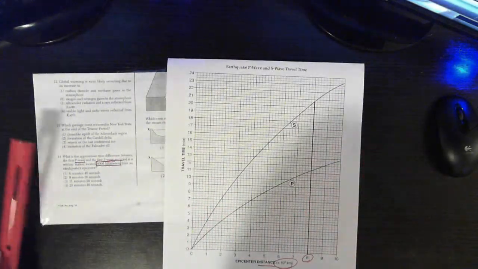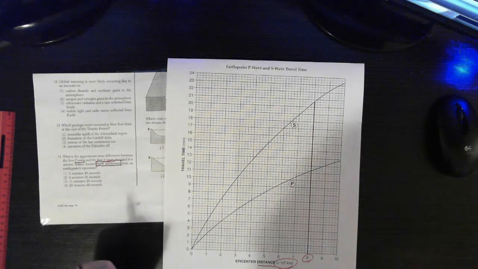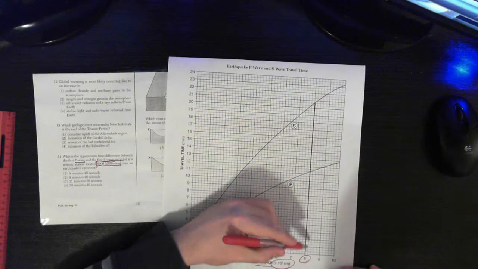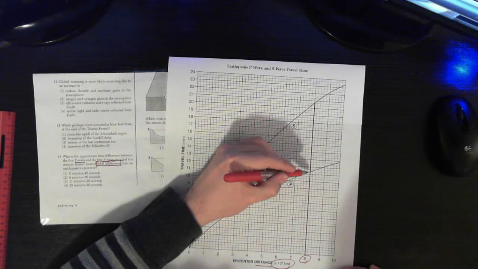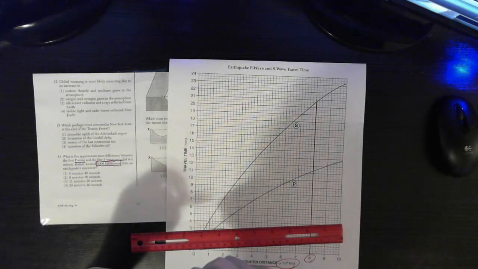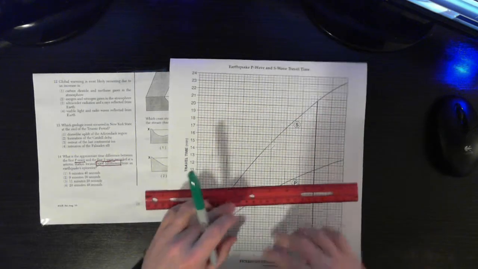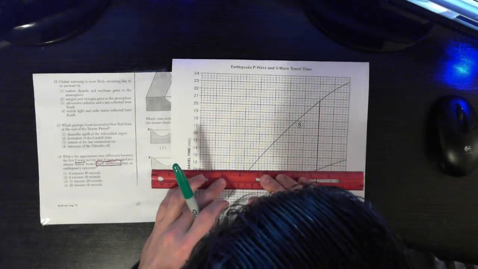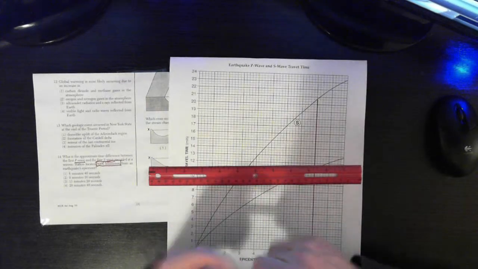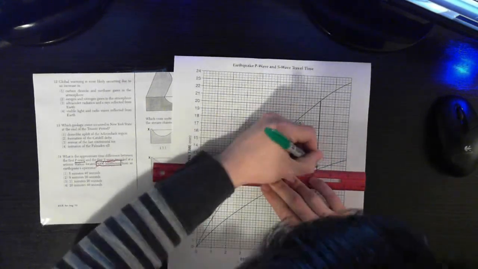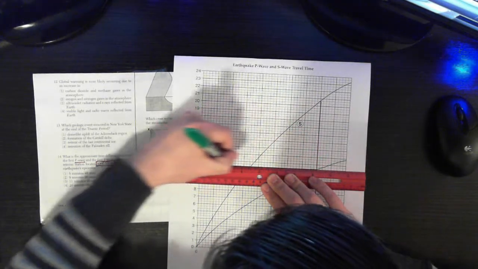The way that I always like to tell my students, whenever you have a chart like this, you can kind of bounce off of it. Wherever you hit a line coming up, you go in the opposite direction, towards the other axes. So I'm going to make a line where it hits the P wave and come across.